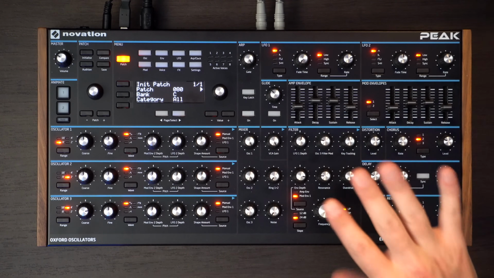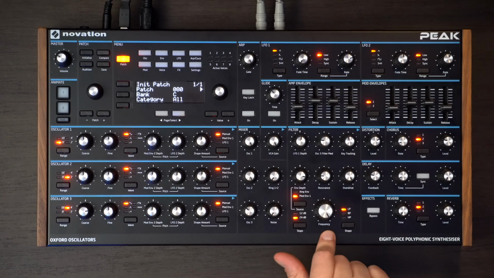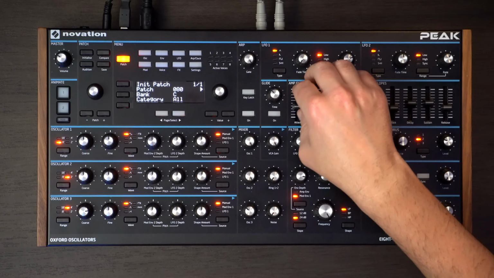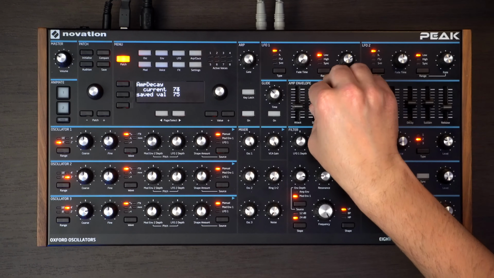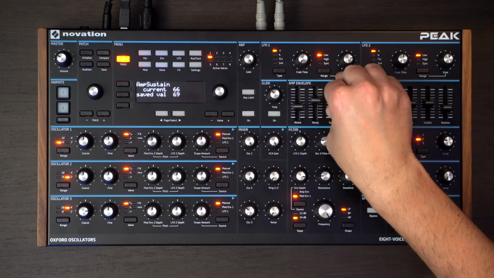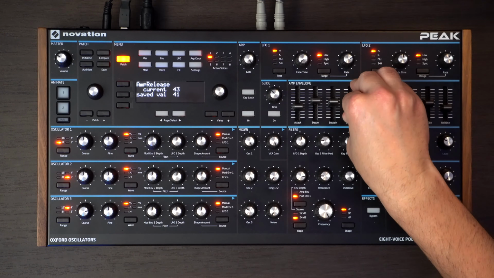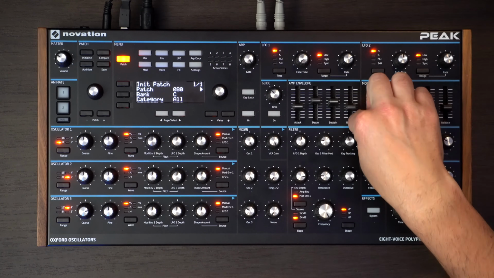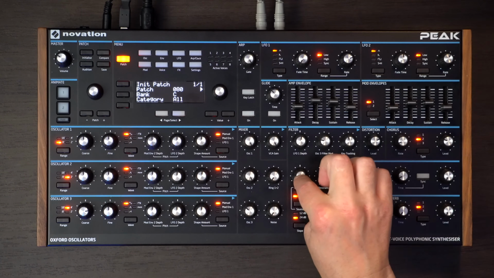Let's start to move onto the amp envelope, the mod envelope, and the envelope depth with the filter. To start off, let's get the amp envelope, which is effectively the volume of the synth. So go about 40, we're going to go 76, we're going to go about 66 on the sustain, and then 41 on the release.